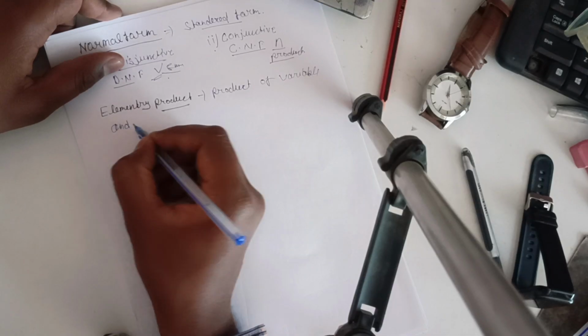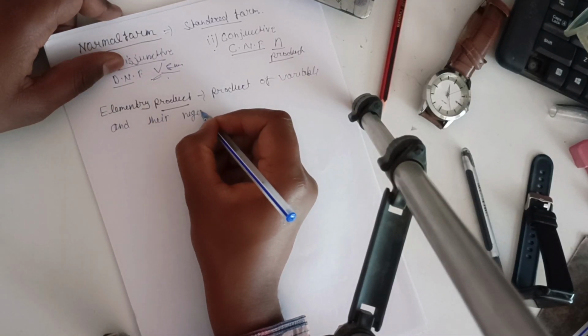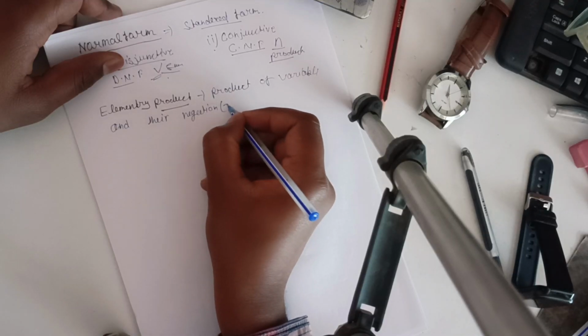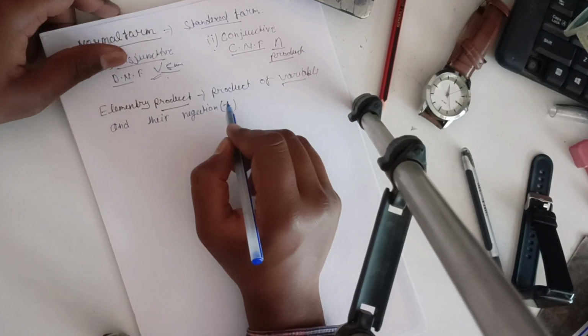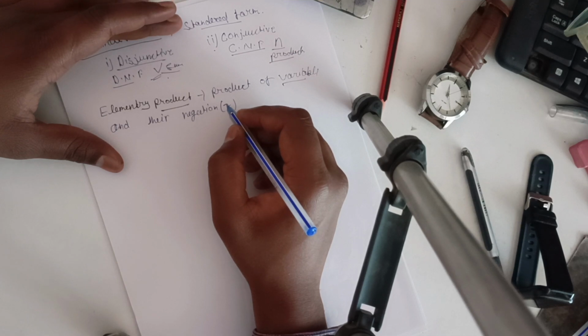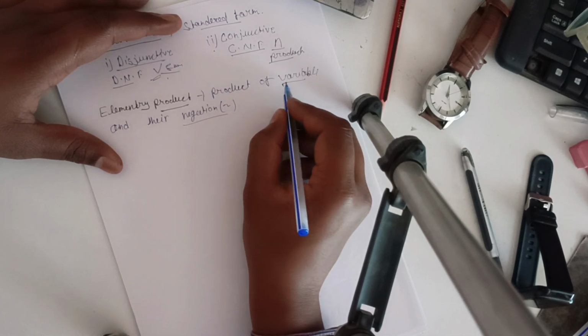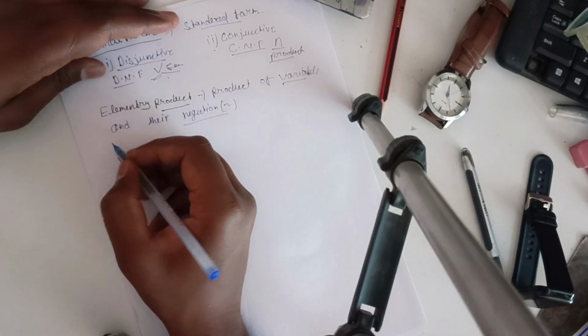A product of variables means the variables in the table and their negations. Okay, product of variables and their negations.